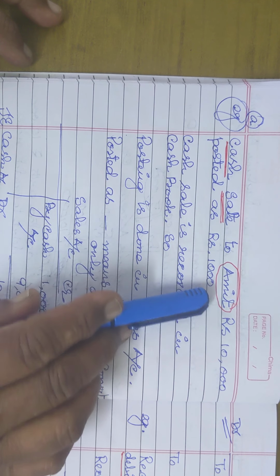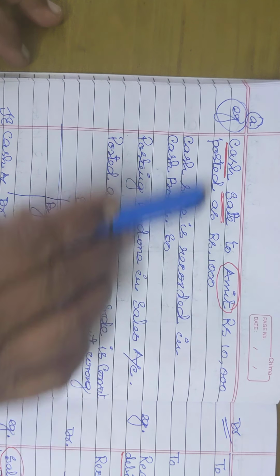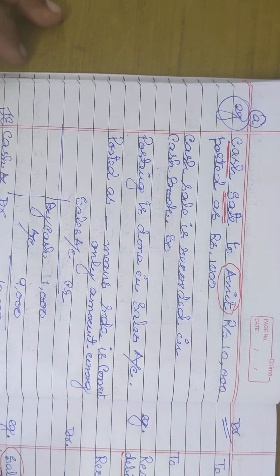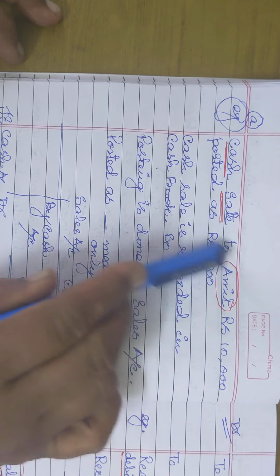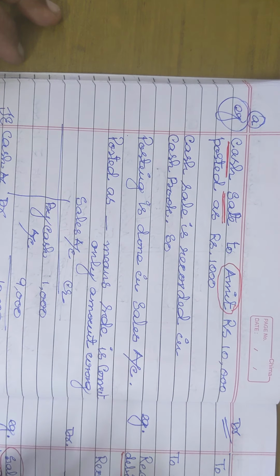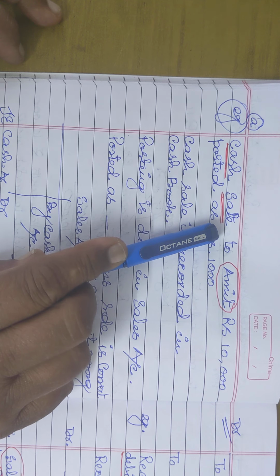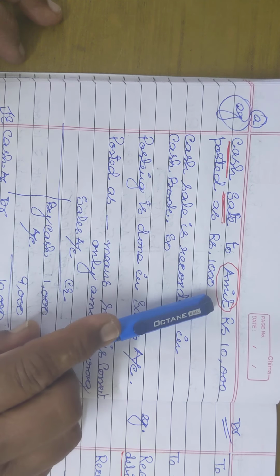Cash sale to Amit. What happens? Generally, children, when they see the name, immediately they debit the name or credit the name. No, you have to be very careful. Cash sale. So no need of this fellow at all. Whether I am selling it to XYZ, I am not bothered. Cash has come inside and goods has gone out. So cash is debited and sales account has to be credited. We don't need this fellow.